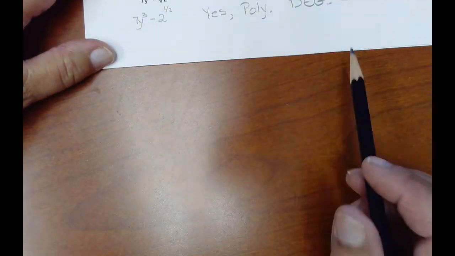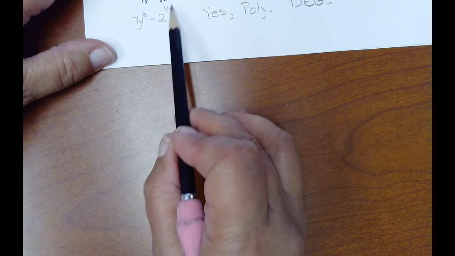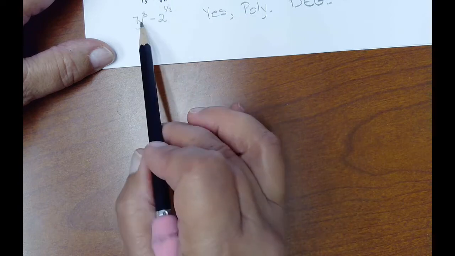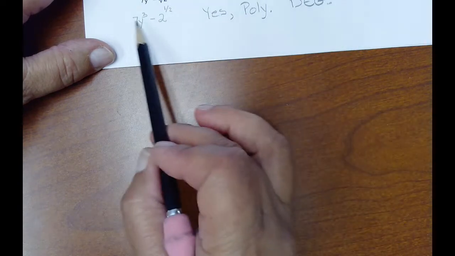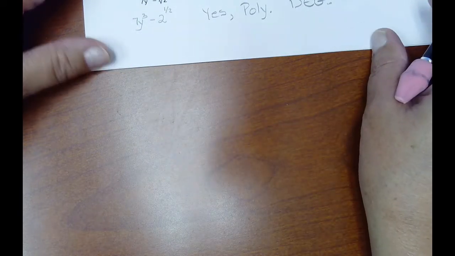In example 4, this was a polynomial because the fractional power was on a number, not a variable. So yes, it was a polynomial, and the degree is the highest degreed variable. Okay, moving on to example 5.